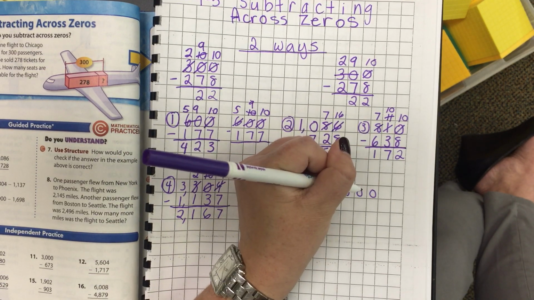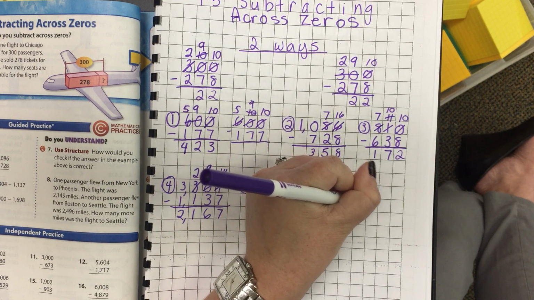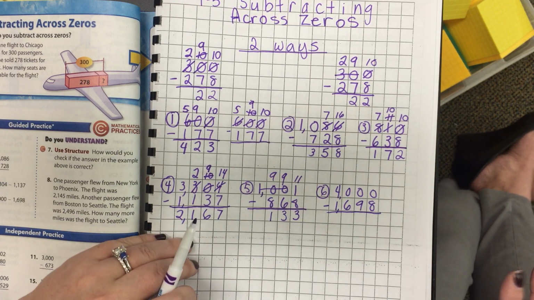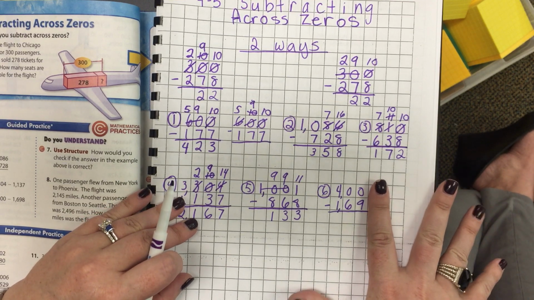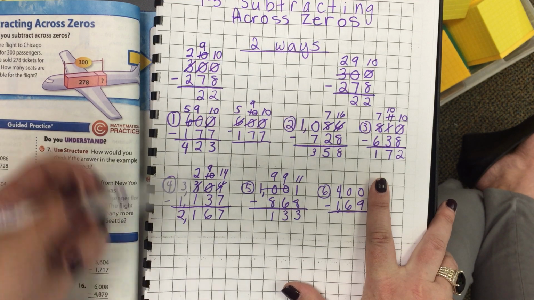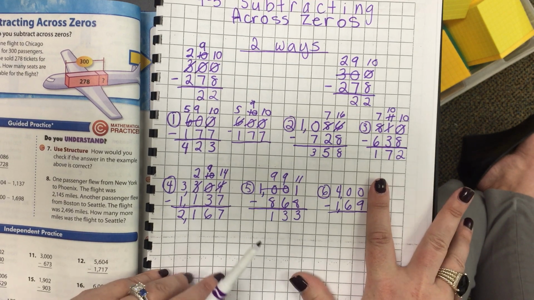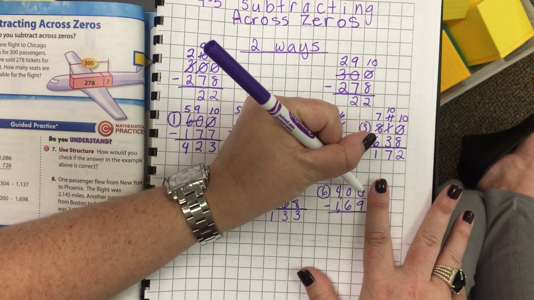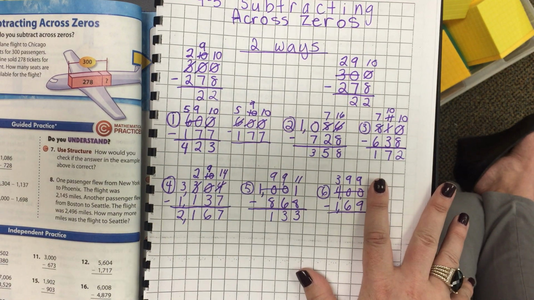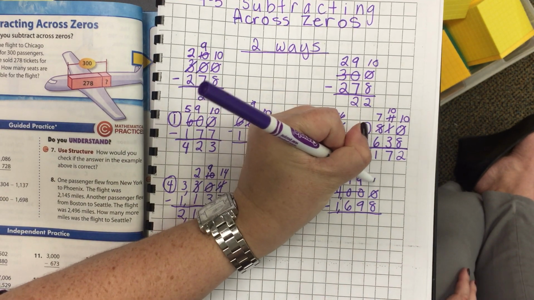4,000 minus 1,698. All right, I got a bunch of zeros. So I'm going to even take my finger and physically cover the ones place, so I know I'm not dealing with that right now. That's got its own stuff. All I'm looking at is 400. So 400 take away 1 becomes 399. And now I see the ones place is left. That becomes a 10.